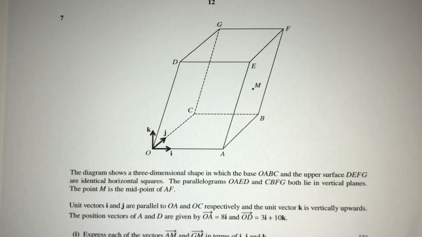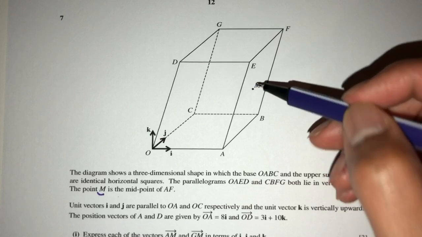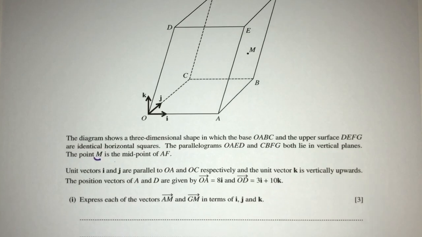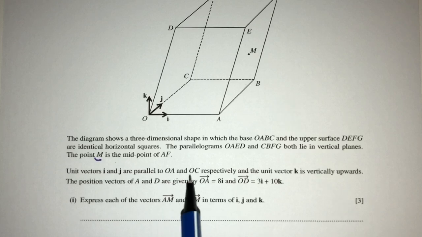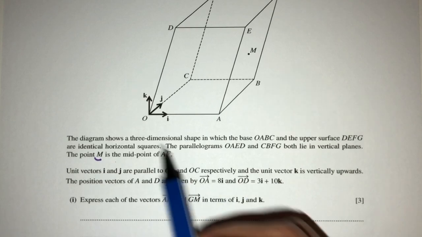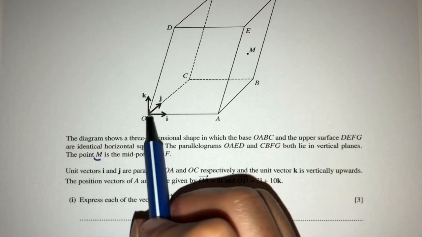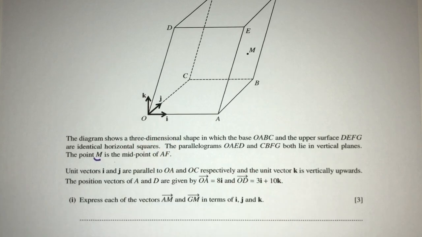Now the important point is that the point M is the midpoint of AF. So if you were to join A to F, M is the midpoint, which is half the distance. Right. Now moving on. The vectors I and J are parallel to OA and OC respectively. As you can see, I and J are in this direction, and this is K, which will be vertical.